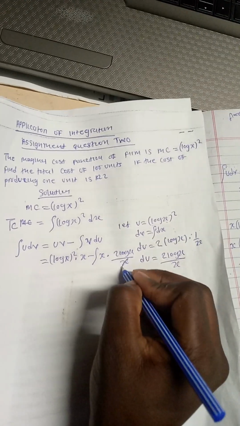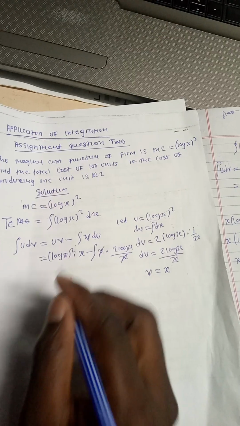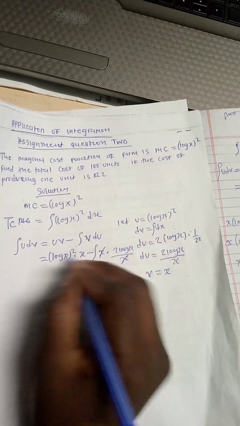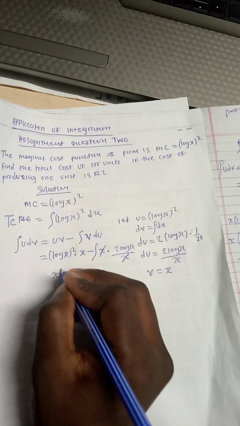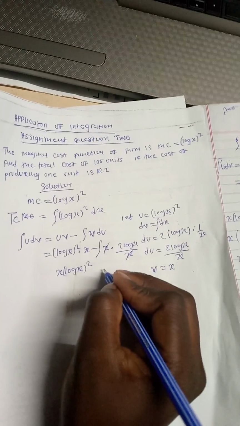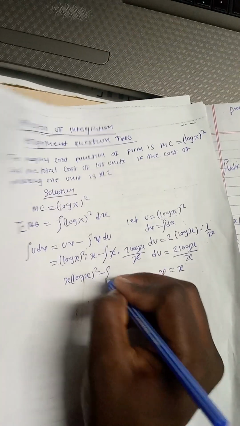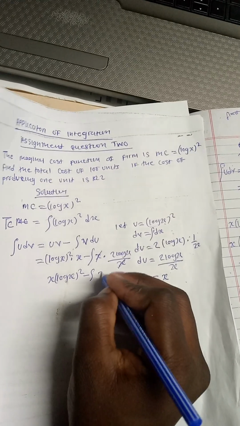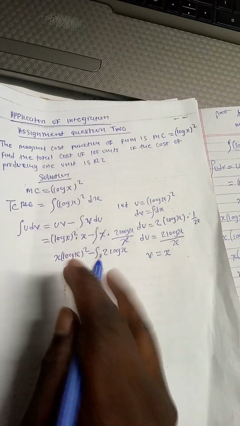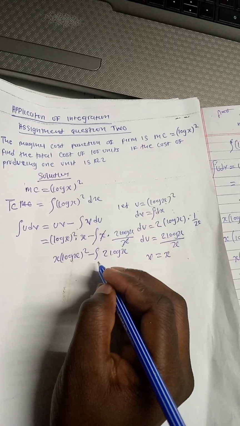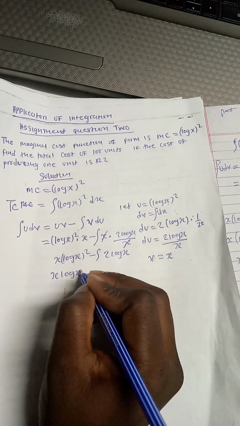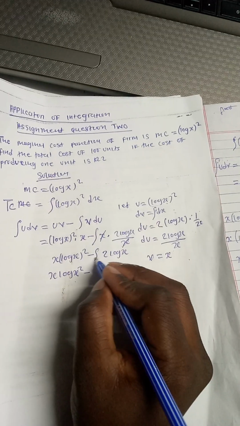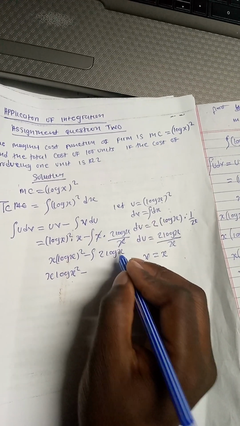You notice that the x and the x here will cancel, and we multiply the x and (log x) squared, getting x (log x) squared, minus the integral of 2 log x. So now, since we've gotten this, we have x (log x) squared minus the integral of this.